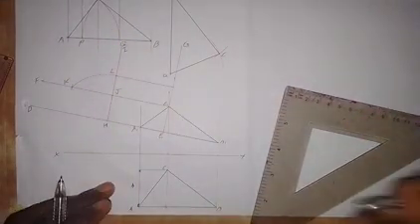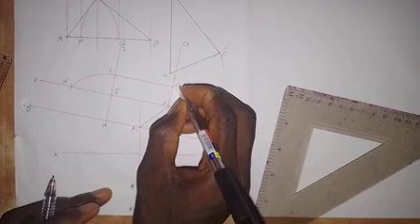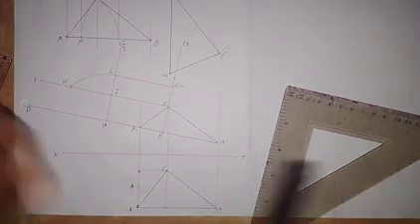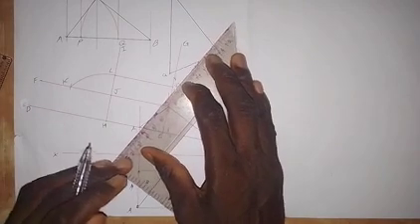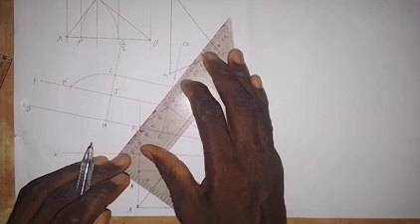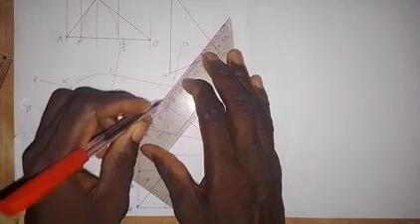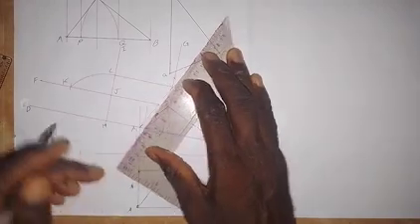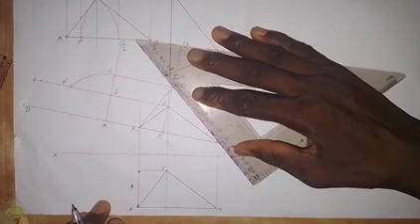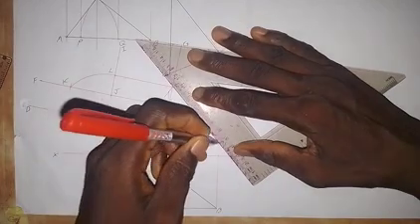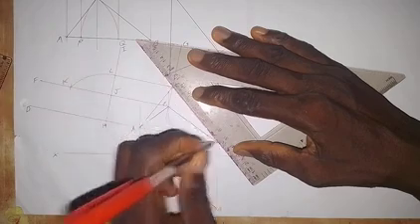This point I will call point C2. Then I will join A1C2 together, and this line A1C2 is the true length of AC. Then I will also join B1C2 together. This line B1C2 is the true length of BC. So we have this now.